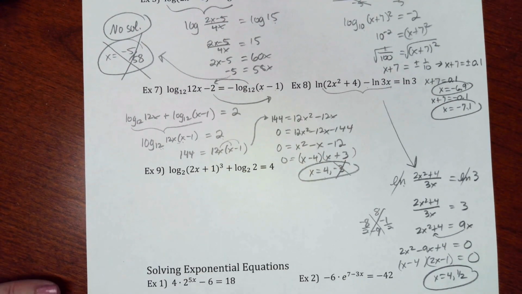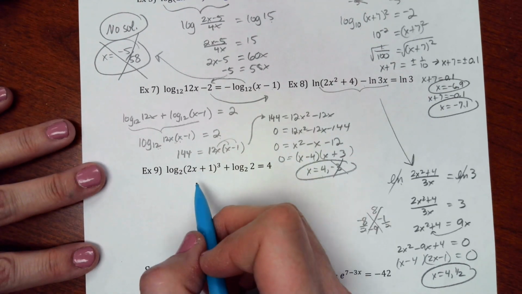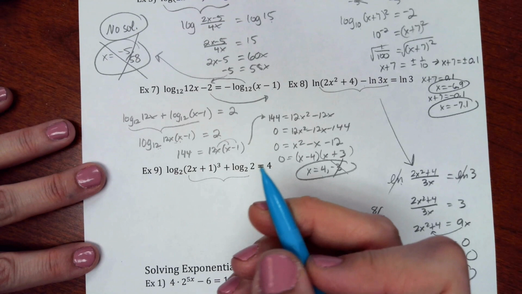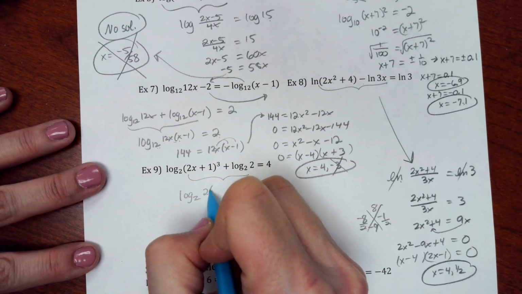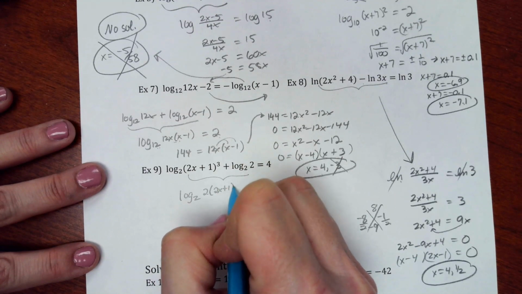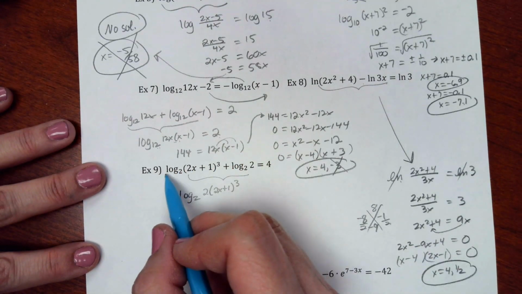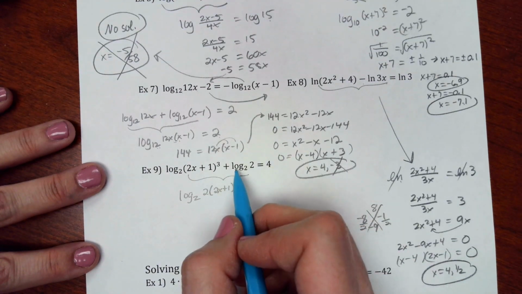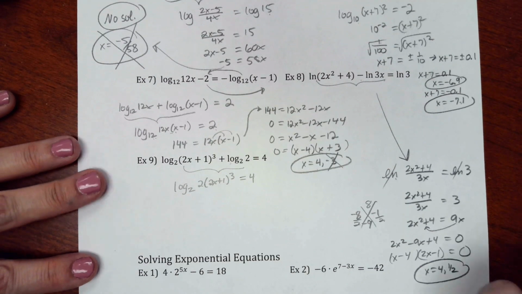All right, last log problem. Let's see. So, let's condense these. So, turns to multiplication. Log base 2 of 2 times 2x plus 1 to the third. I could bring that 3 out here, but it's not going to help me because it's not like I can divide it out, because this one doesn't have a 3. So this equals 4.